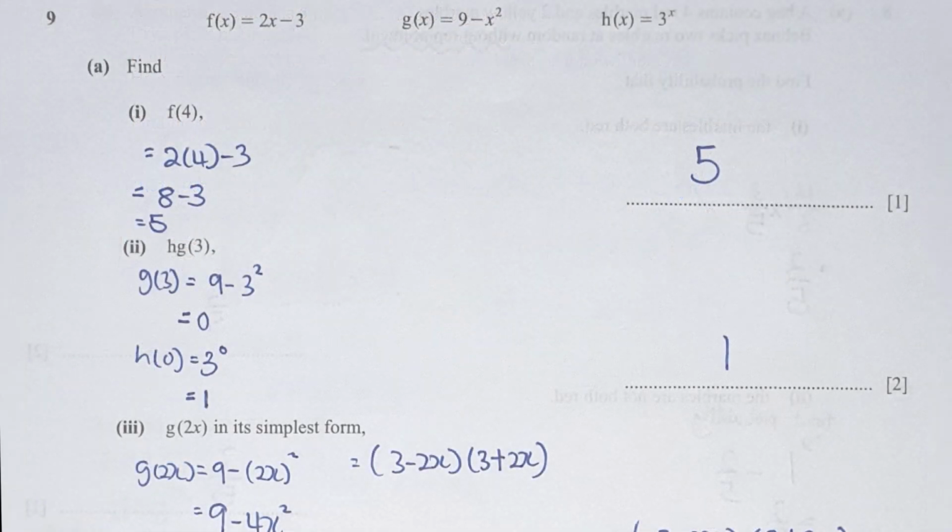Question 9a part 1, substituting 4 into function f. After the calculation, you should get your result as 5. As for part 2, you need to identify g's function of 3 first. After the calculation, you will get this as 0, and 3 to the power of 0 in function h is actually 1.